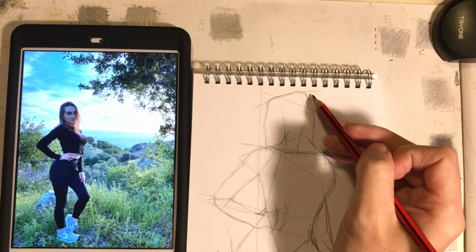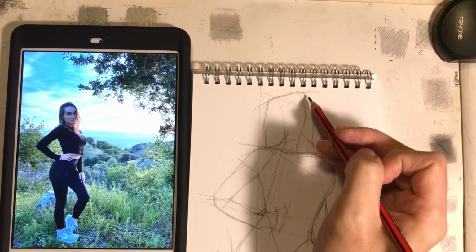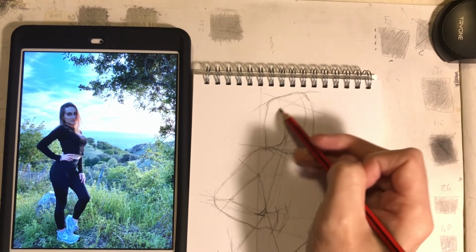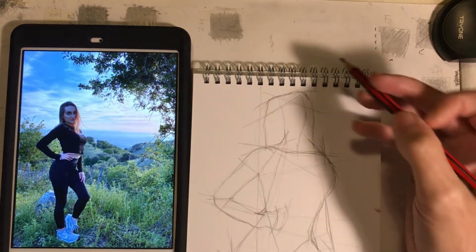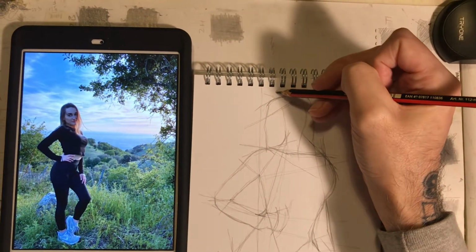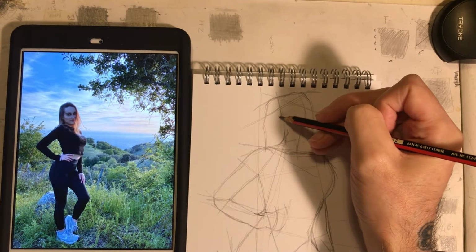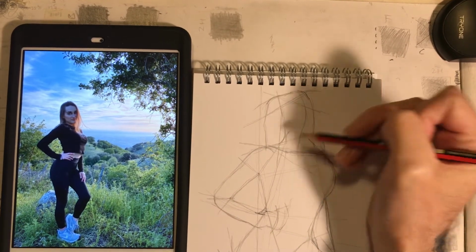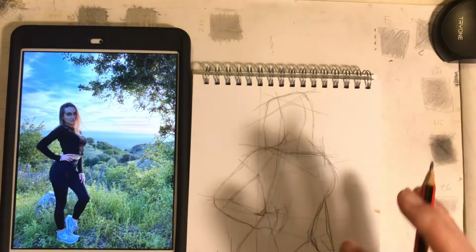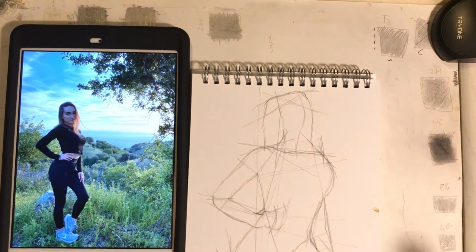And so you can use perspective lines to pretty much map out the whole body. It's just knowing in your own mind's eye what you're putting and where. Because if not, you can get very confused. But from this, we could basically make a full drawing.